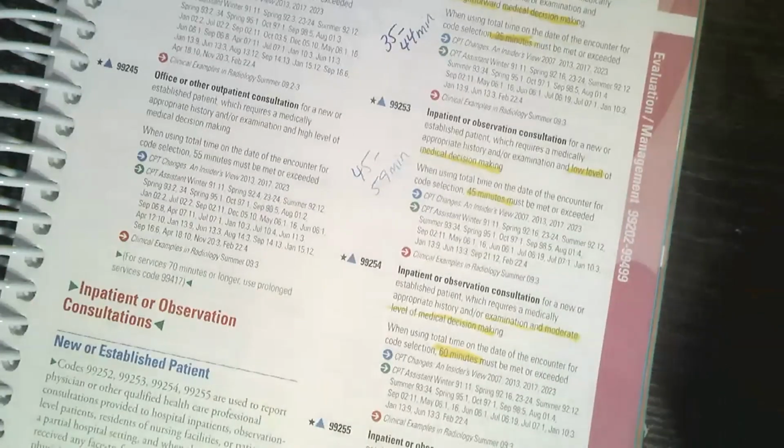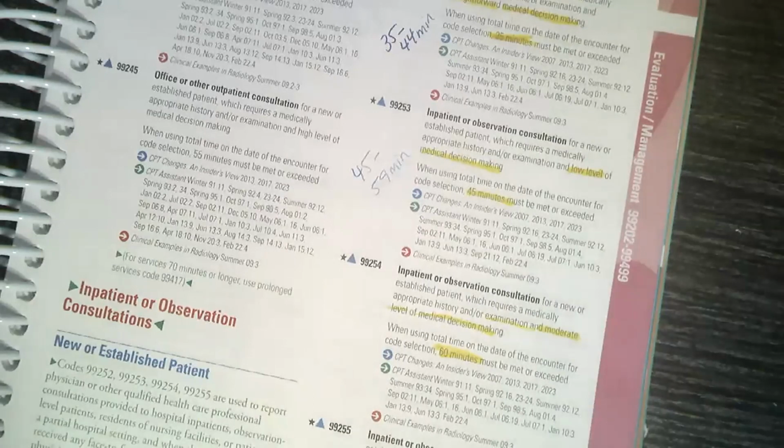All right. Now, there are a few sections, which we won't get into right now, that only allow you to use time.